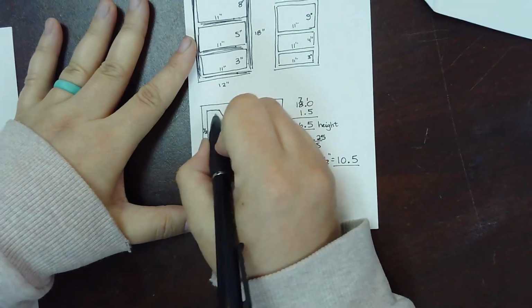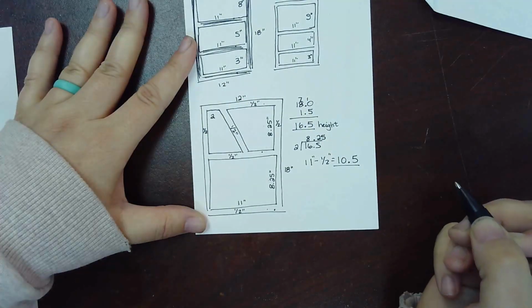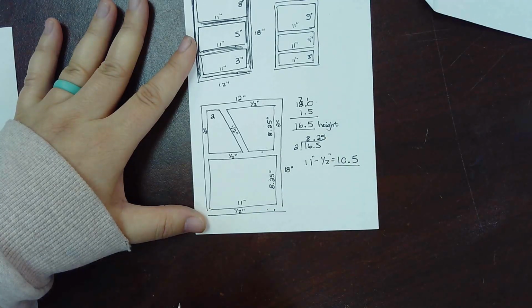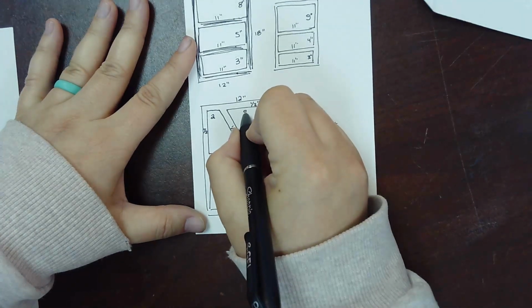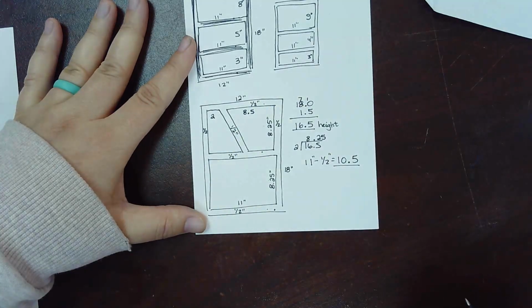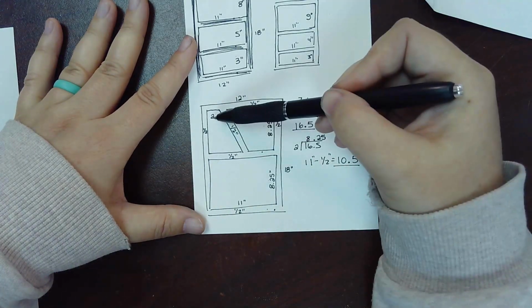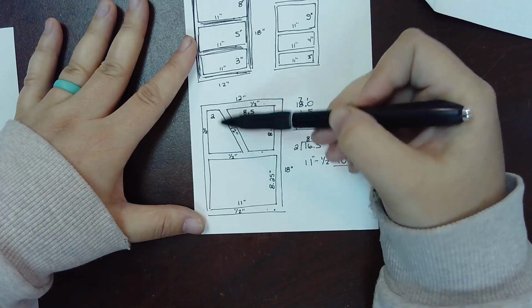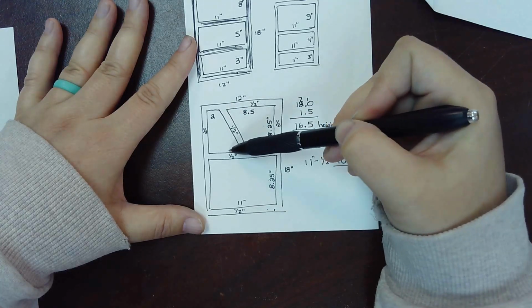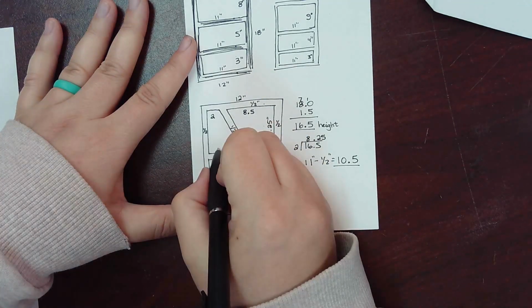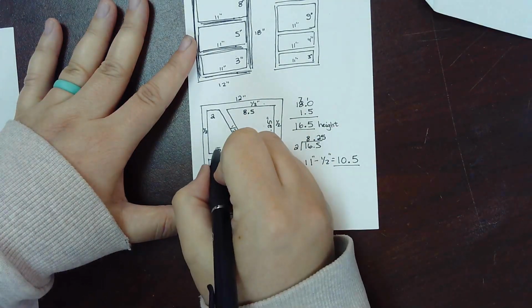Okay, now here's where we get to have a little bit of fun. We could say that this small area right here is 2 inches, so 10.5 minus 2 is going to be 8.5, okay? This side we know is going to be longer than 2 inches. If I kind of dot down, maybe this is going to be, oh, not 5, I meant to write 4.